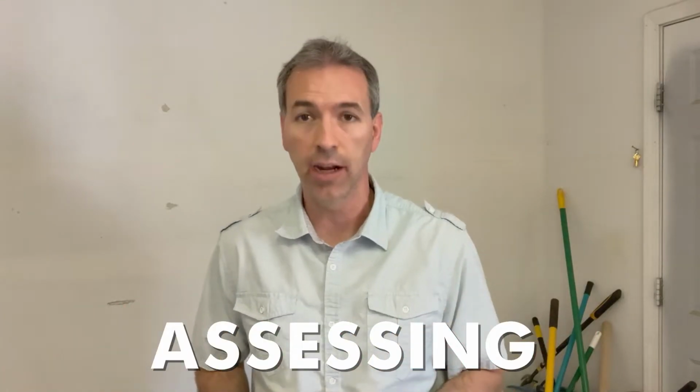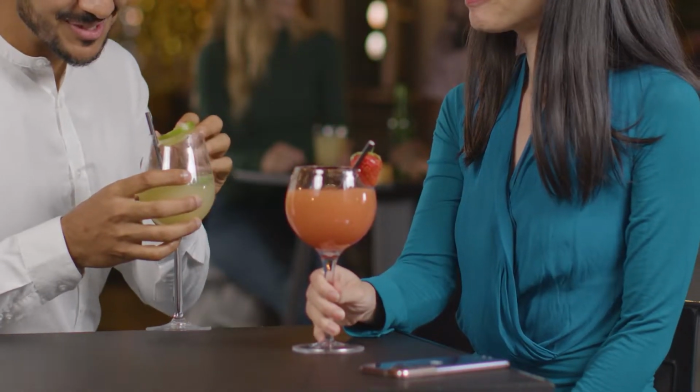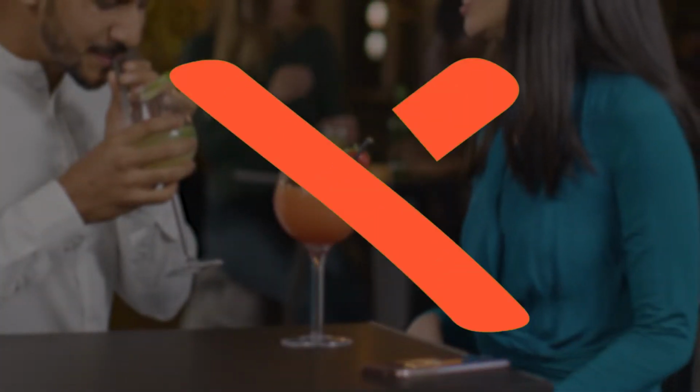Next is assessing. That means you got to get to know them. You got to talk to them. You got to take them out to dinner. It's a little more in-depth than that, but I don't want to give away anything I shouldn't. You may go out with somebody and say, actually, this guy has no idea about this information. So check him off my list.